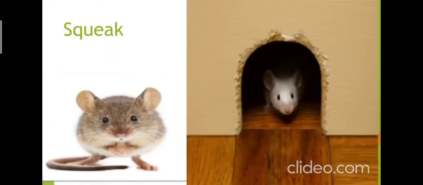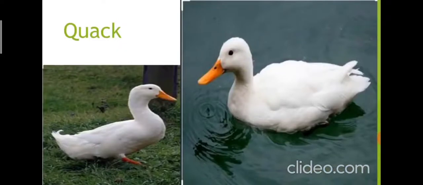Then what is this? Yes, this is mouse. And mouse stays in a hole. Shelter of mouse is called hole. And sound that mouse makes is squeak. S-Q-U-E-A-K. Squeak.